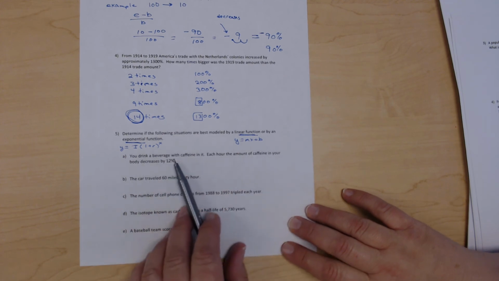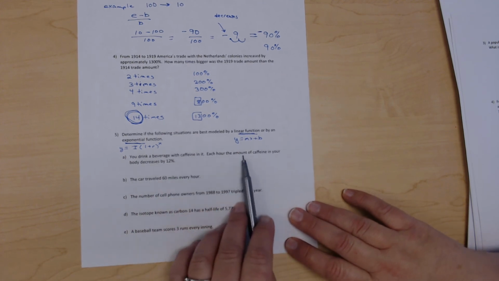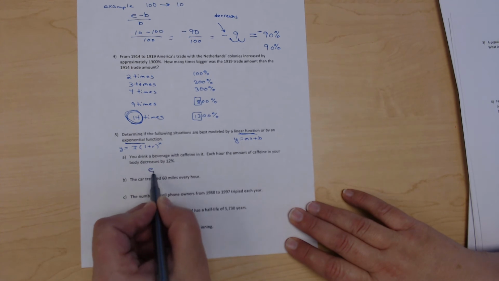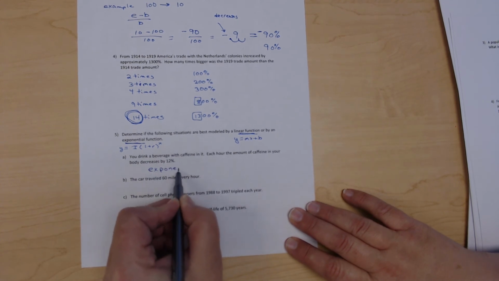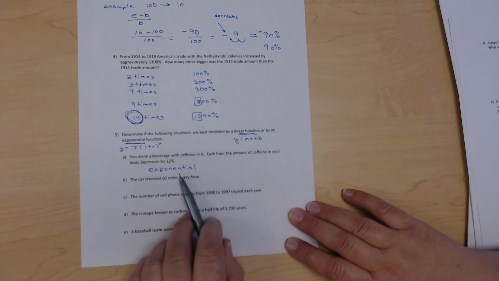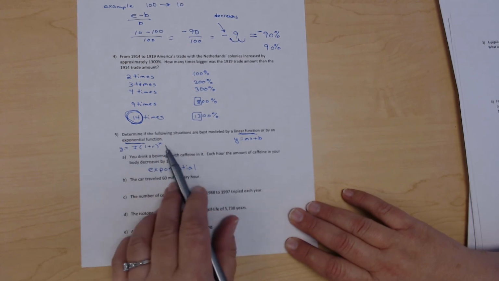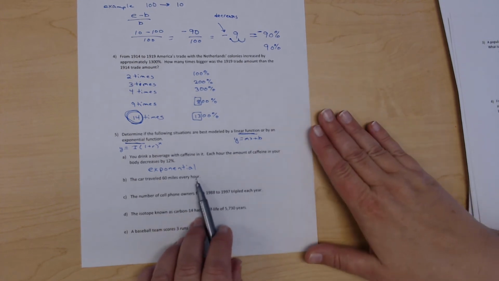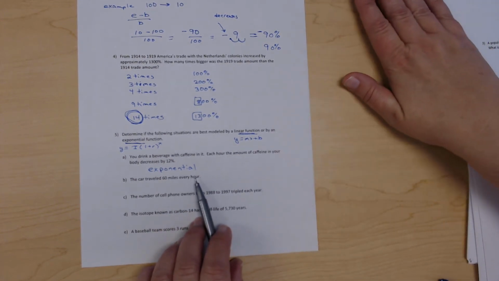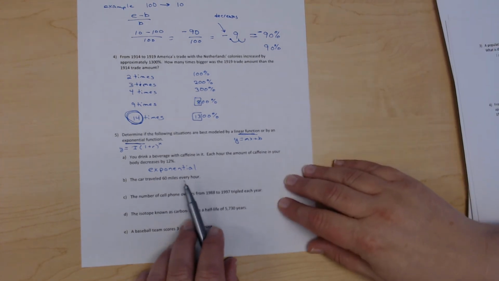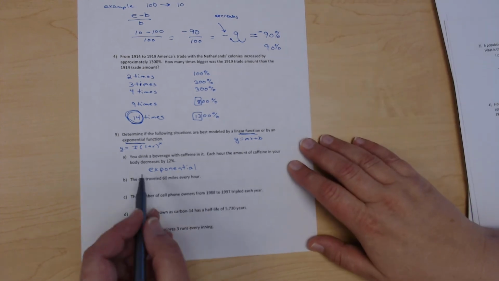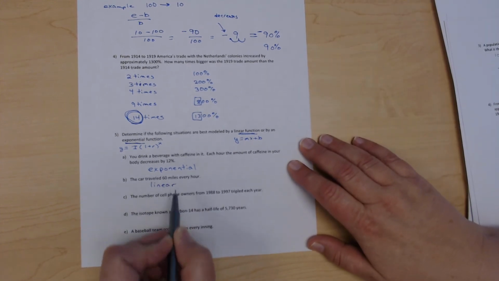Okay, you drink a beverage with caffeine in it. Each hour, the amount of caffeine in your body decreases by 12%. If it decreases by a percent, that's your exponential. Okay, and for this, we don't have to do it each time, but for this problem, we would use this equation. Okay, your car travels 60 miles every hour. Every hour, you're adding another 60. If you're simply adding a number every hour or every interval, then that is linear.